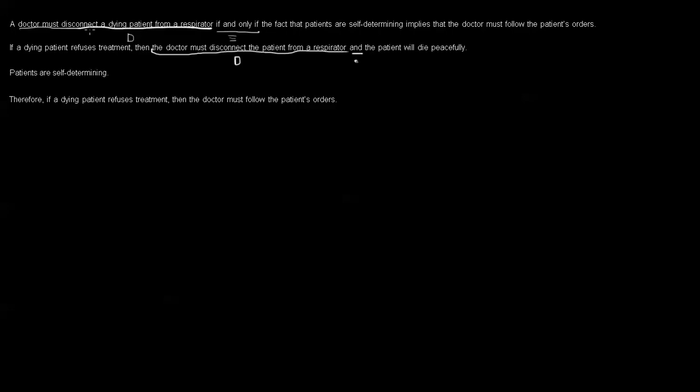Now I'm kind of bouncing around here. This says if a dying patient refuses treatment. So dying patient refuses treatment. We can't use a D because we've already used a D. Let's use an R. And our if-then is symbolized like this. If R is true, then D is true and P is true. Let's call that P. We know that R, conditional, D, and P is not a well-formed formula. It's not proper grammar for us.